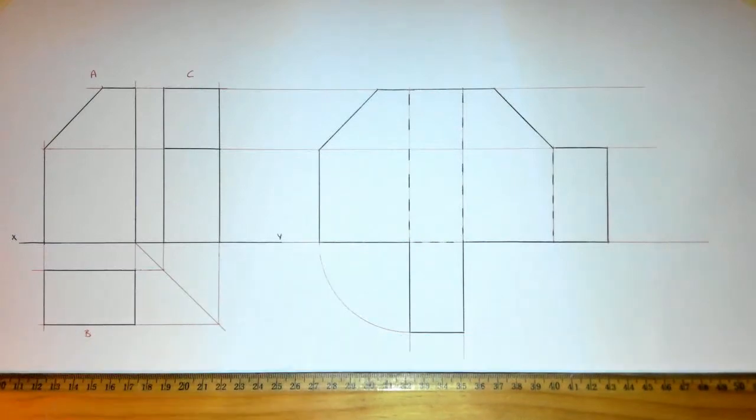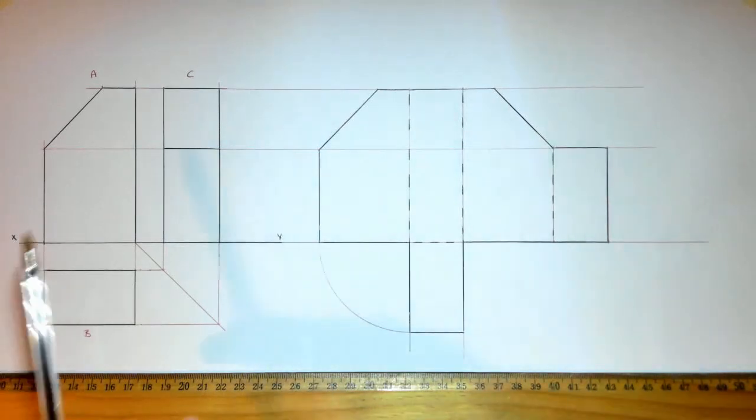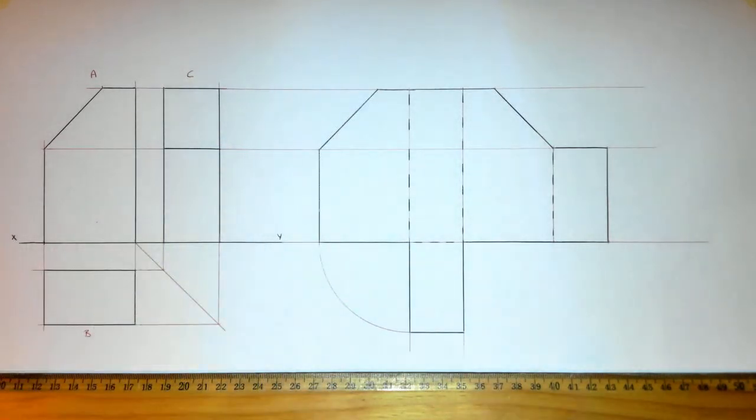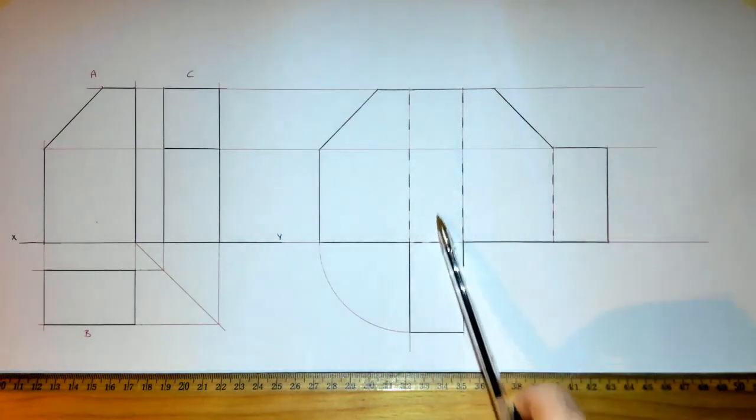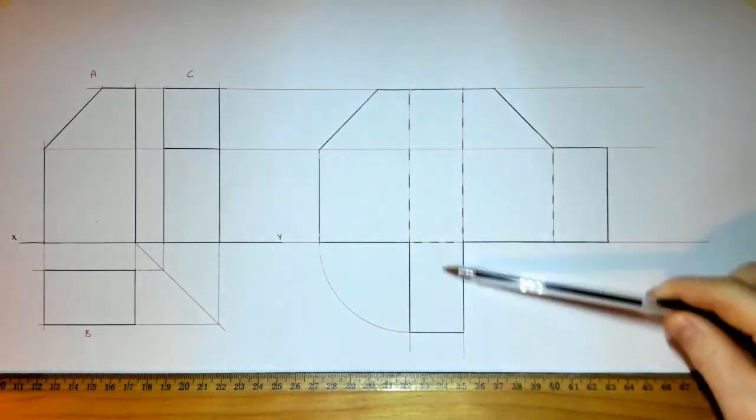So there you have it, guys. That is the surface development of that magazine holder there. Where we had the elevation, the end elevation and the plan drawn, and then we basically drew out the side face, that is the back face, that's the front face, and that there is the bottom.